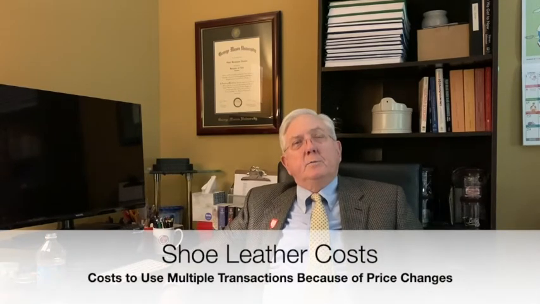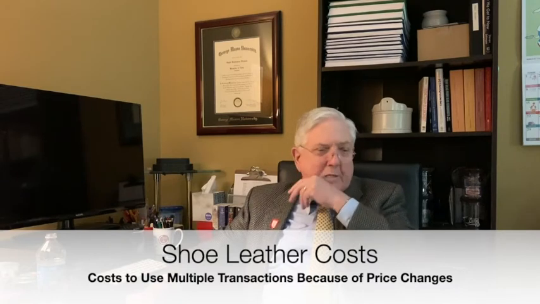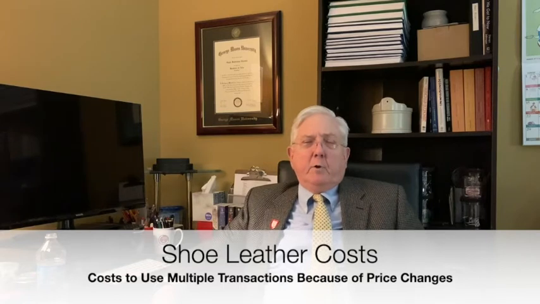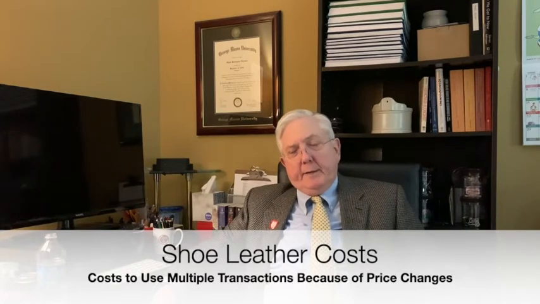The other cost we call shoe leather cost. Well, what is shoe leather cost? It's the cost of having to go to the bank more often because you need to take money out of the bank. Today, we don't really worry too much about shoe leather costs, but when you have hyperinflation, it can have a big impact.